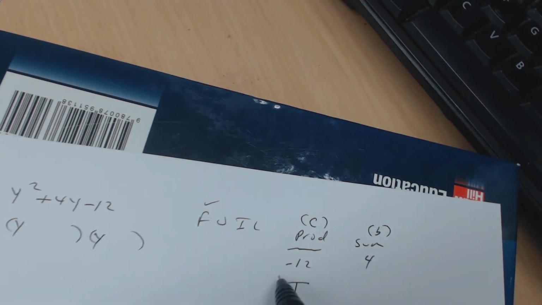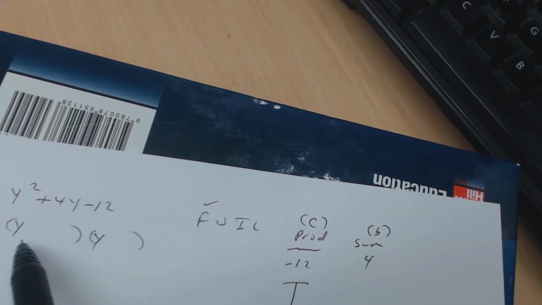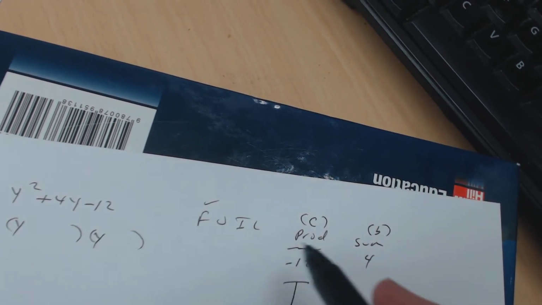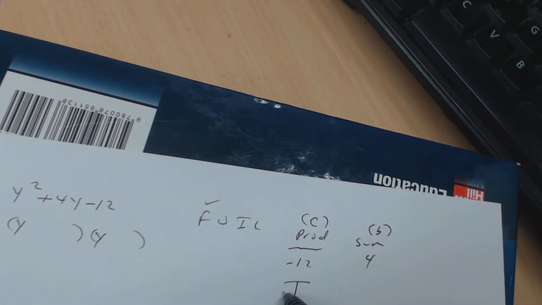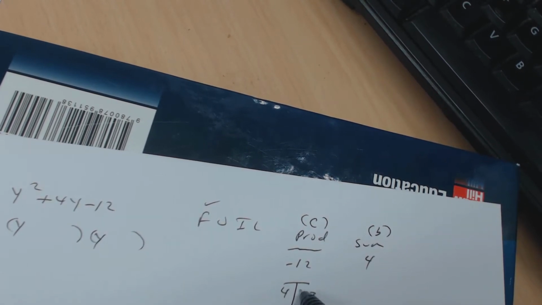So let's just think for right now of two numbers whose product is negative 12. There's something like 4 times negative 3, negative 3 times 4.